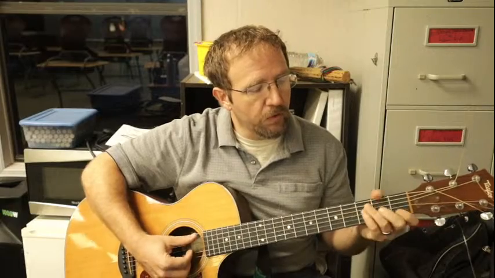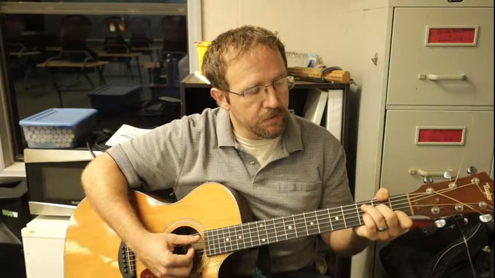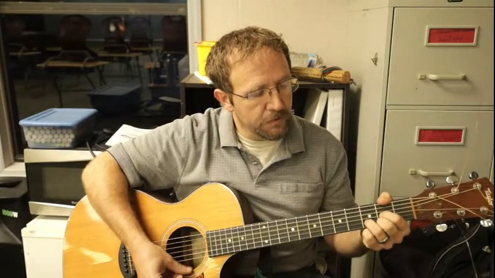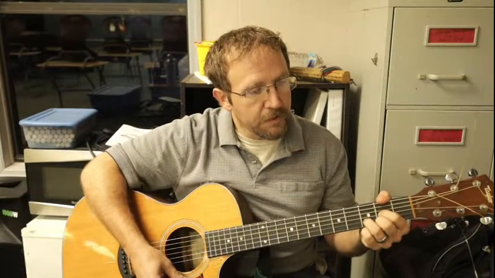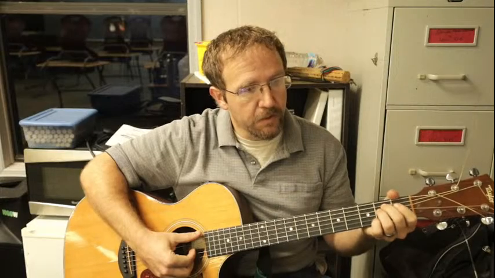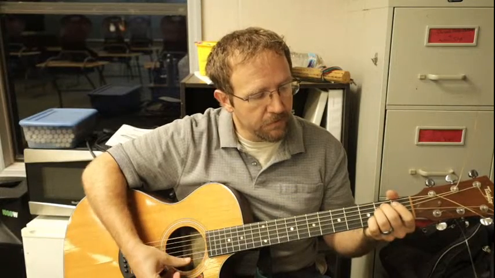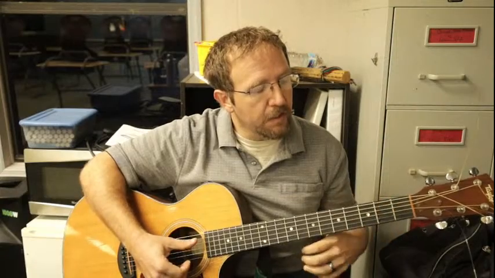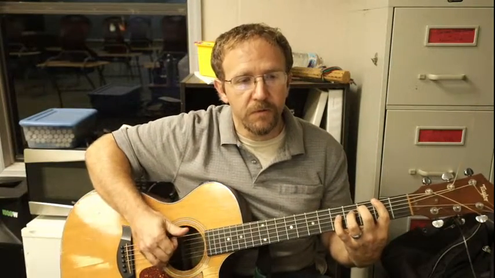The four chord would be major, the C chord. The five chord would be major, the D chord. The six chord would be minor, the E minor chord. And then the seven chord would be diminished.